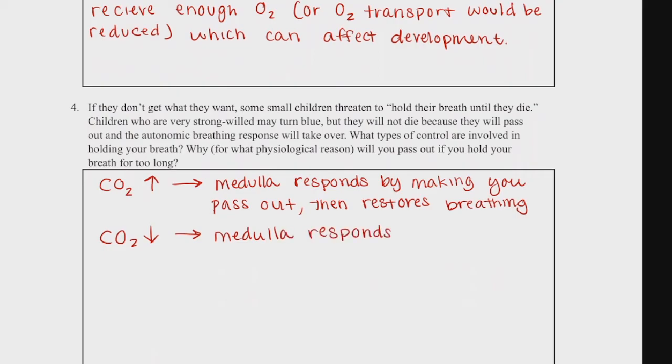However, if you force hyperventilation, so let's say the medulla has tried its best to involuntarily make you breathe at a normal rate, but you still have forced hyperventilation. This happens sometimes, I've seen it with friends.